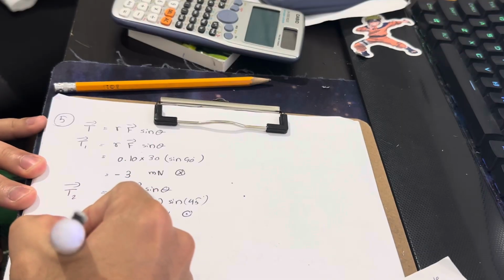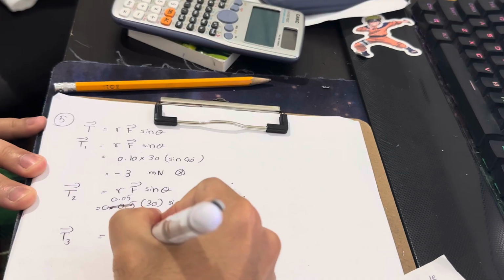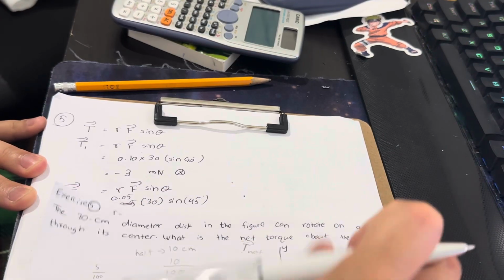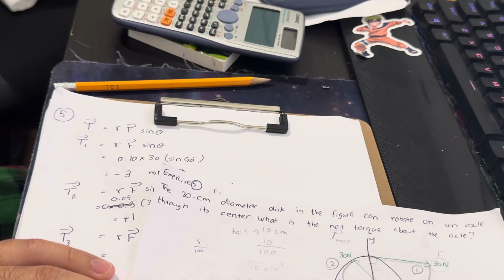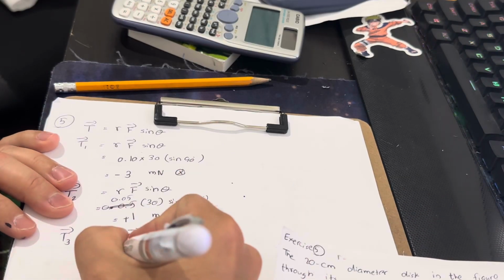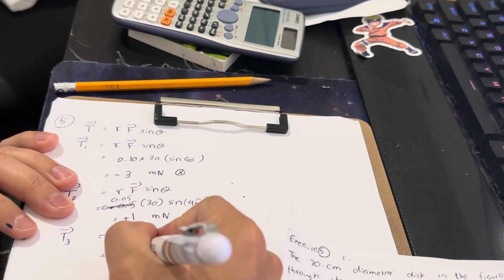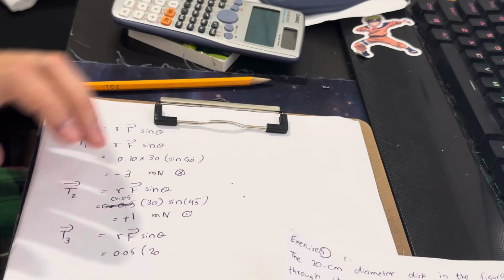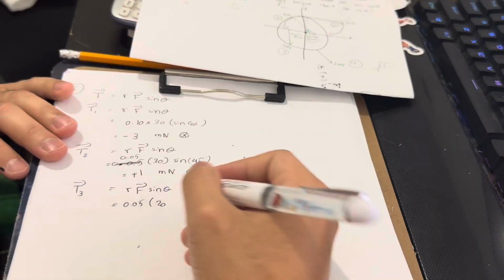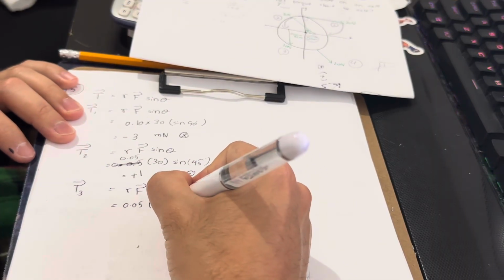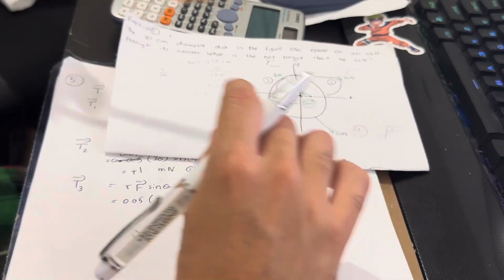And also we're going to find tau 3, which is r F sine theta. This time for tau 3, r is the radius, which is the same thing, 0.05, because it's given, and force is 20. So this one is 20 sine theta.